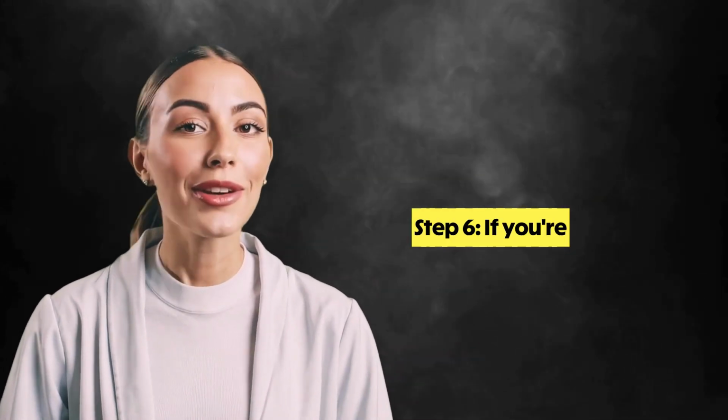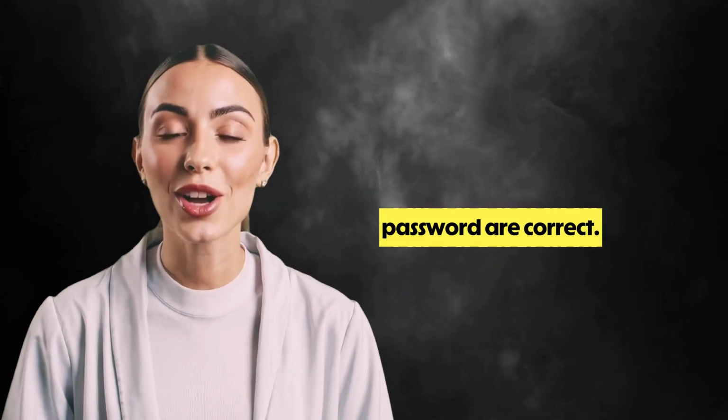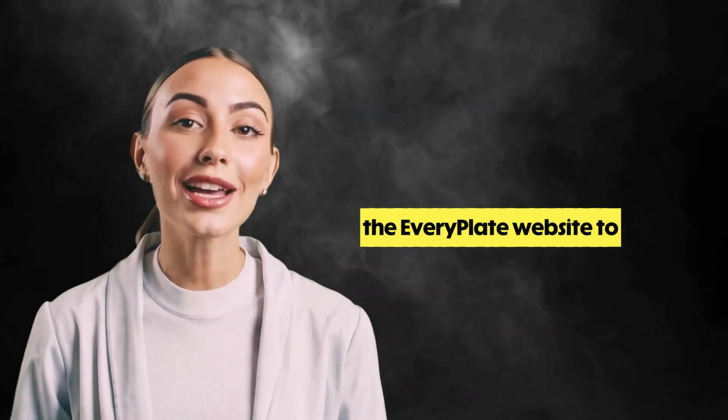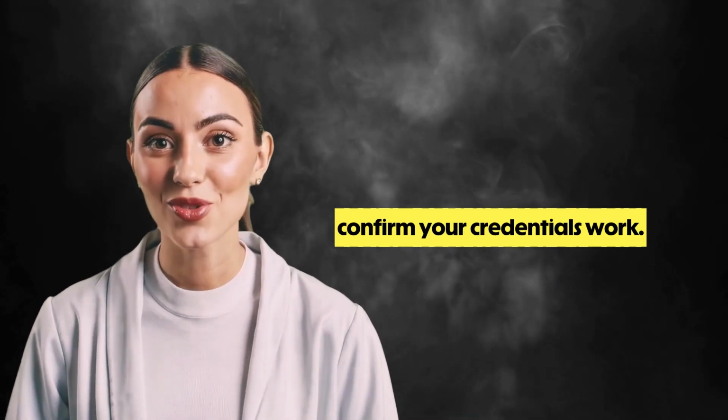Step 6. If you're having login errors specifically, verify your username and password are correct. Try logging in through the EveryPlate website to confirm your credentials work.